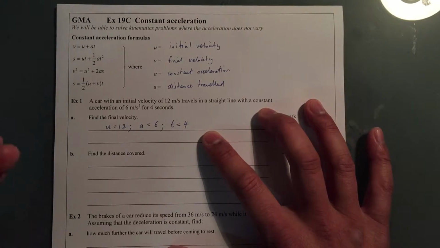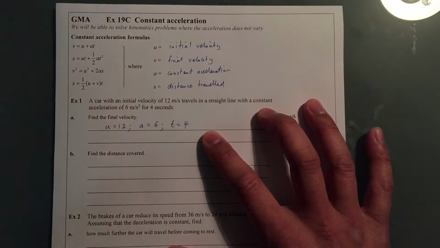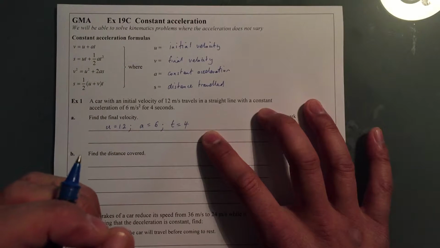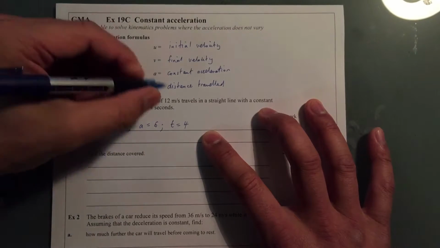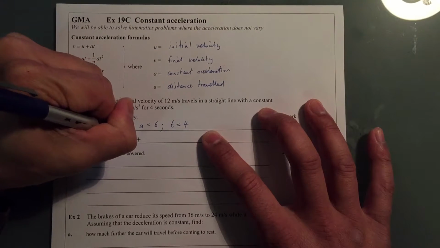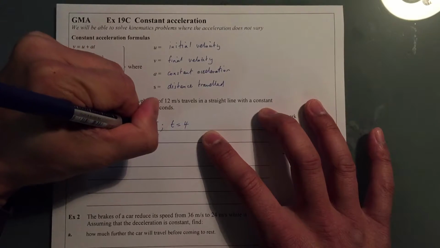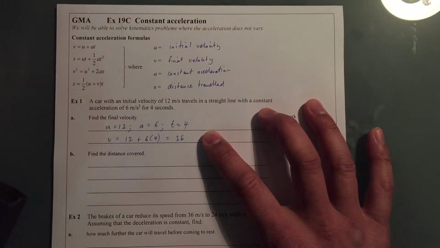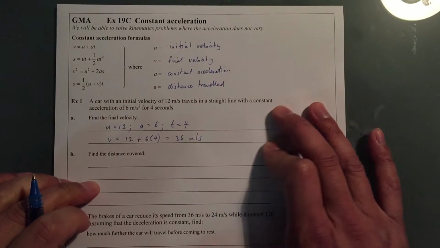So we're going to picture a car which is traveling at 12 meters per second. The acceleration is increasing. This happens for 4 seconds. What's its final velocity? We're going to go with the first constant acceleration formula, where v equals u plus at. So the final velocity will be u, which is 12, plus 6 times 4 for a times t. It's going to be 36. I'm going to check units of measurement: 36 meters per second.